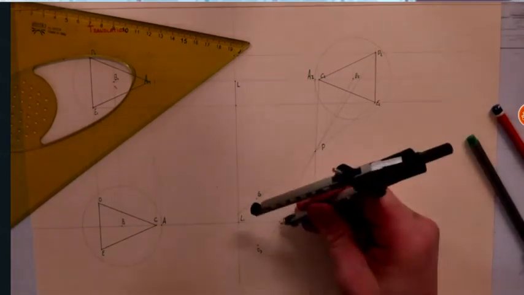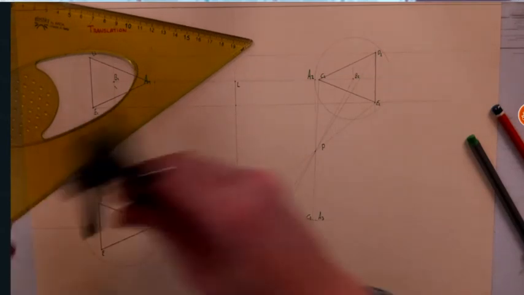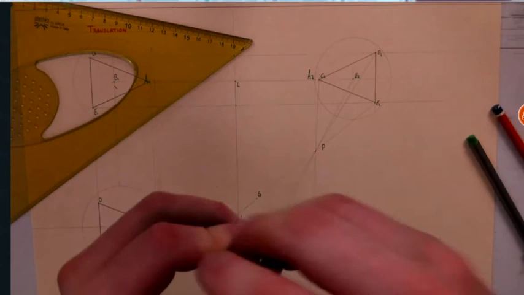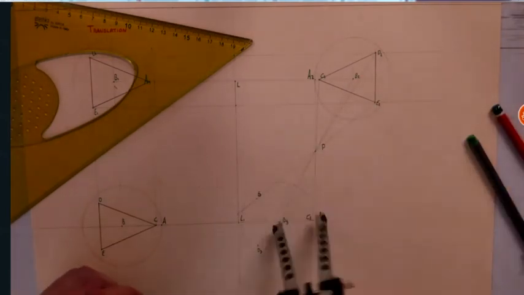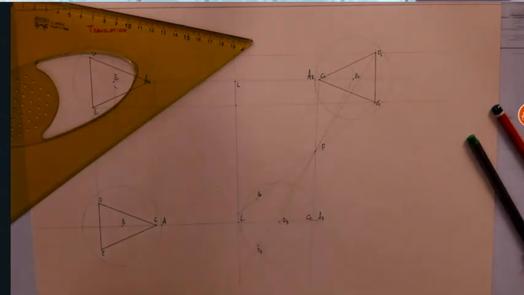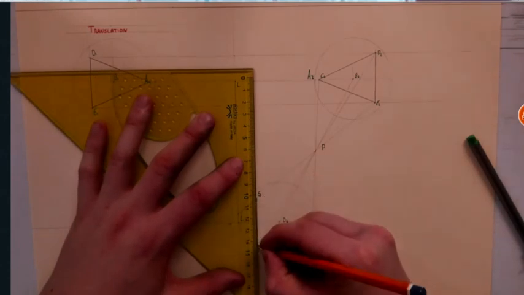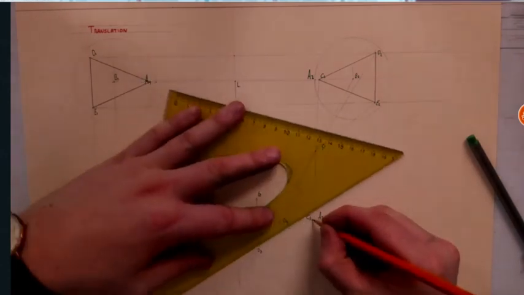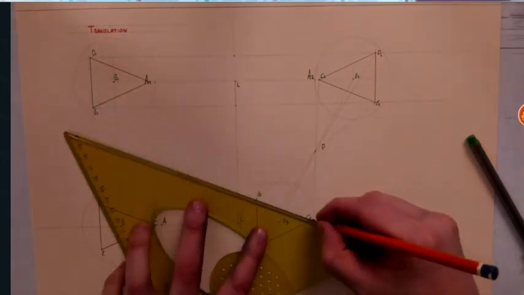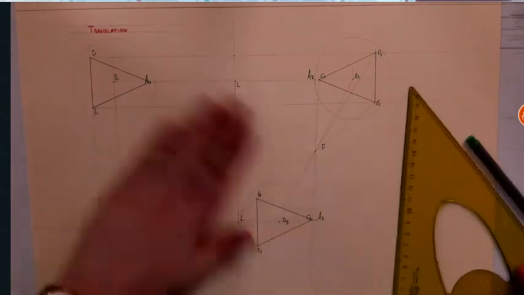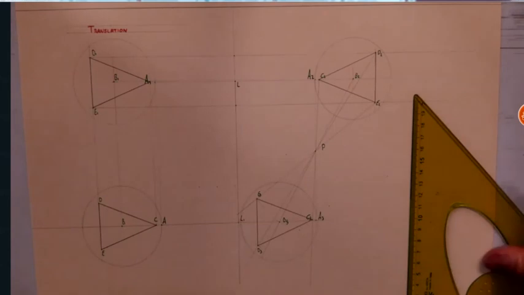Okay, B is the center point. We can go back to our original, get the radius, swing that, and that is a firm line, and it's going to pass through C3 or A3, and we're joining up these lines. Okay, and that is our shape now gone through central symmetry. Finally, the last thing we can do is just label them.